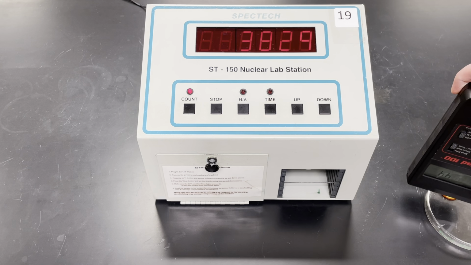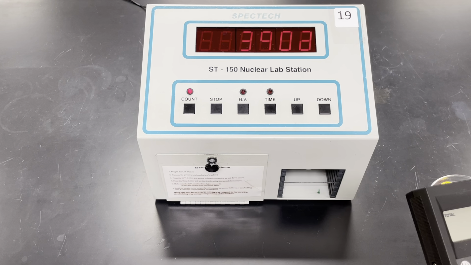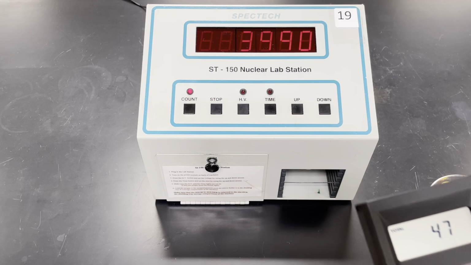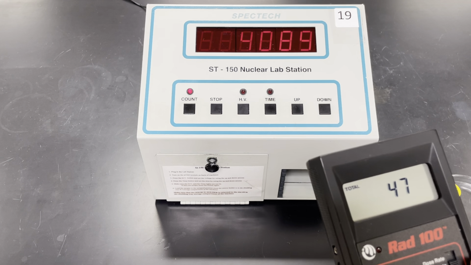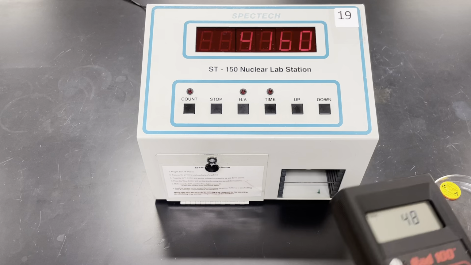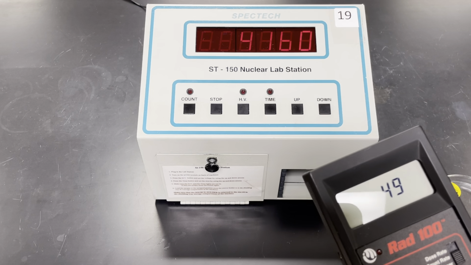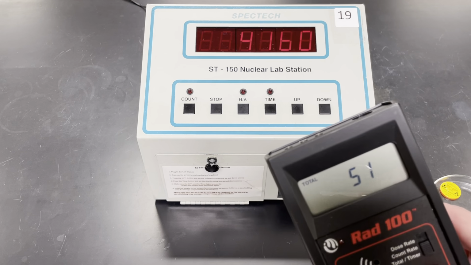So if you've ever been watching a movie and you have the guy going around with this machine, and sometimes it's got a probe on the end, and it's making a whole bunch of clicking noises, that might be what they're trying to indicate as radioactivity with a Geiger counter like this.